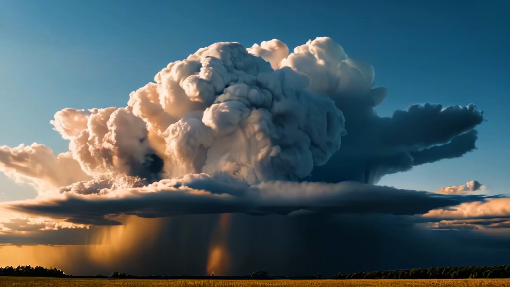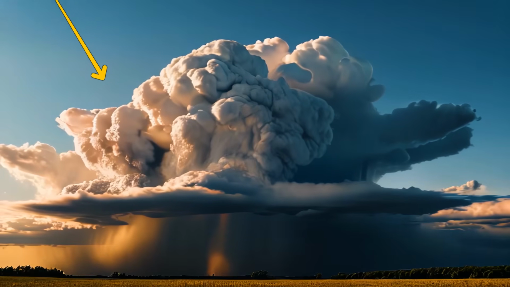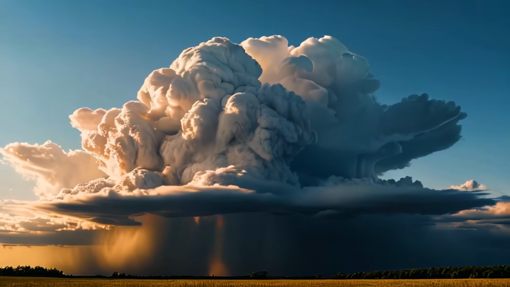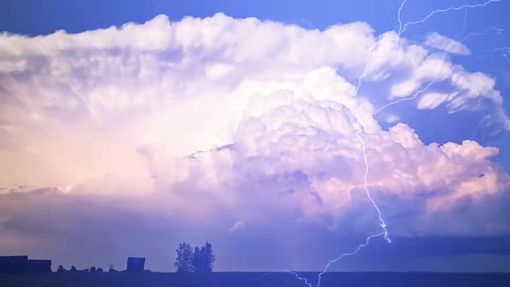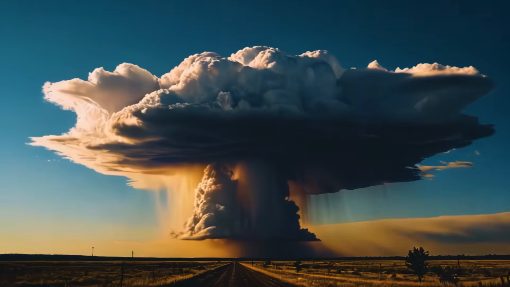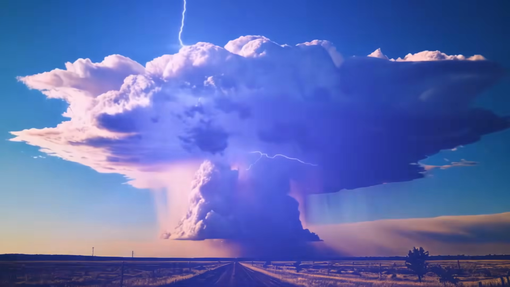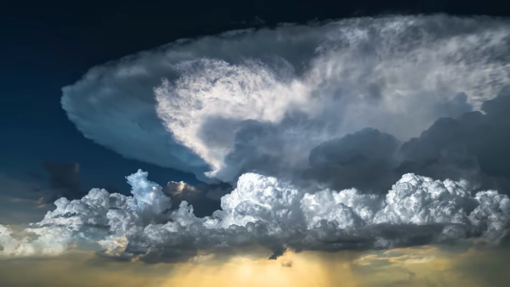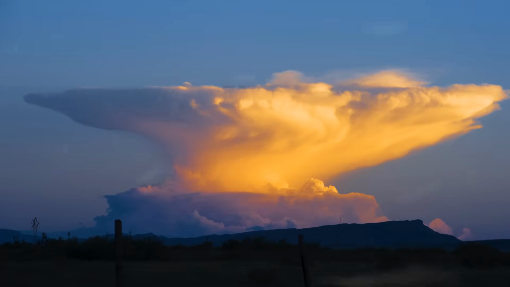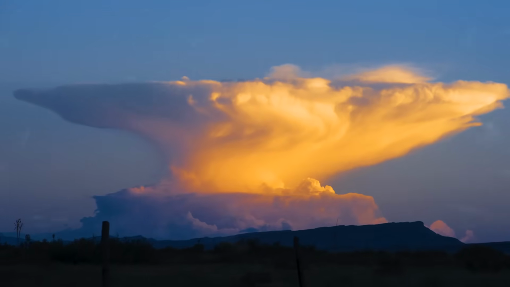If you notice clouds poking through the flat top or bubbling up, it's an overshooting top, a sign of a super strong storm. Anvils are known for producing dangerous lightning. Normally, lightning comes from the bottom of a storm, but anvil clouds can produce really powerful lightning from the top. This lightning can strike out of nowhere, even from up to 30 miles away. So keep an eye on those anvil clouds if you see one forming nearby.